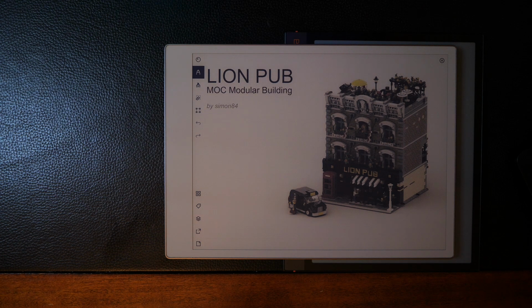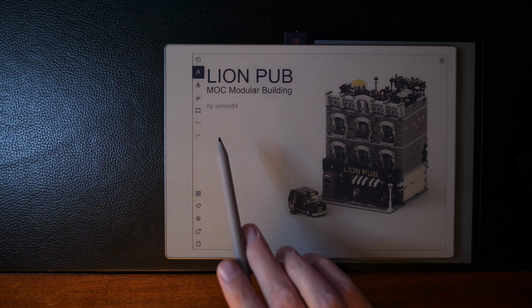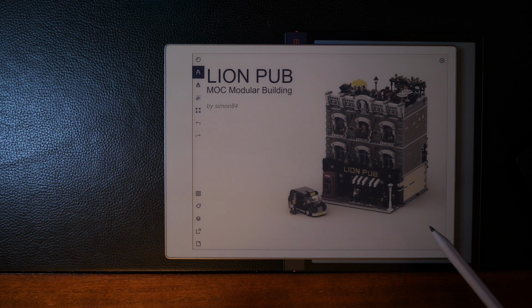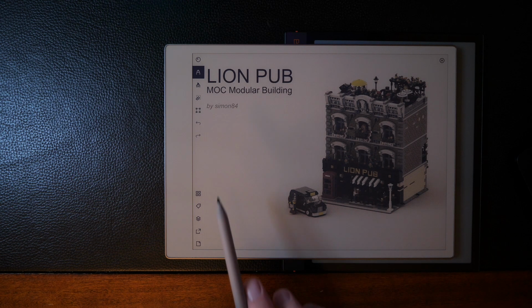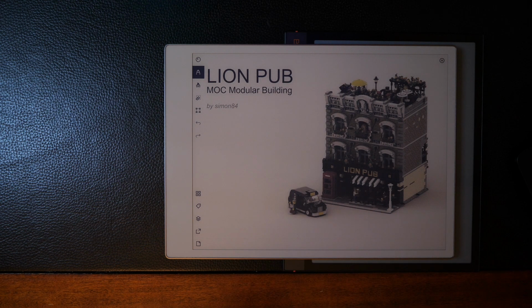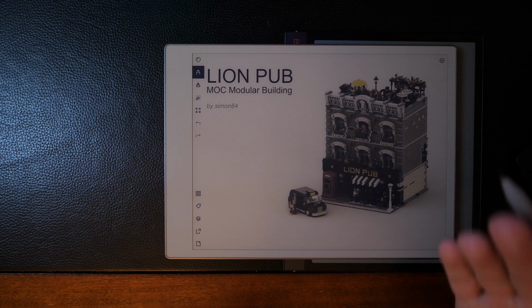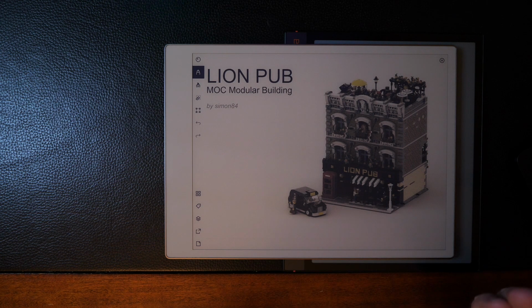Okay, to further illustrate this in action, I thought it would be useful to take a look at this document. This is building Lego instructions that were created by Simon84. This is a fantastic set. I highly recommend it for anyone that's into the modular buildings. Just look up LionPub or Simon84 and you should be able to find it. You can buy the instructions from him. That's what I did, and I also have the set in my study, so it's really fantastic. But these instructions illustrate quite well the issue with using the contrast filter on color media.